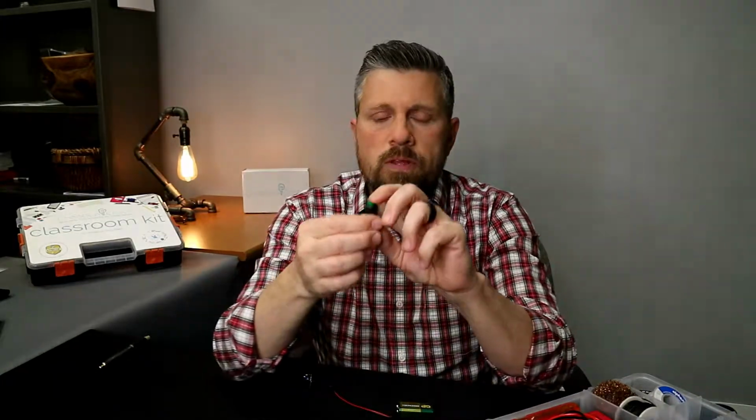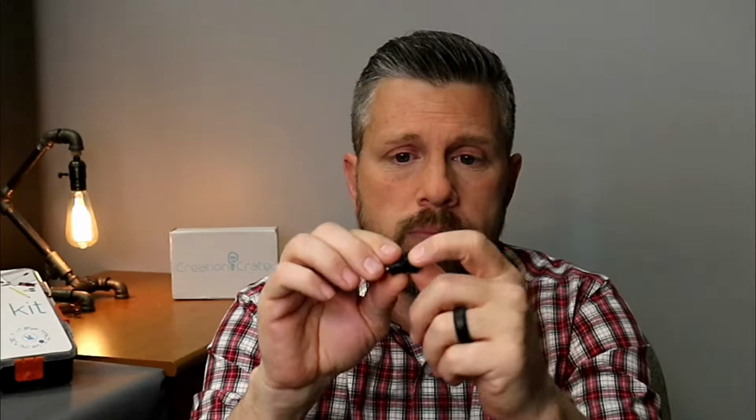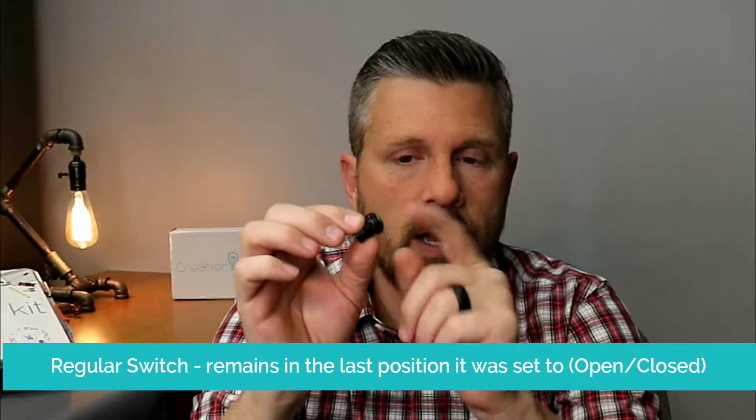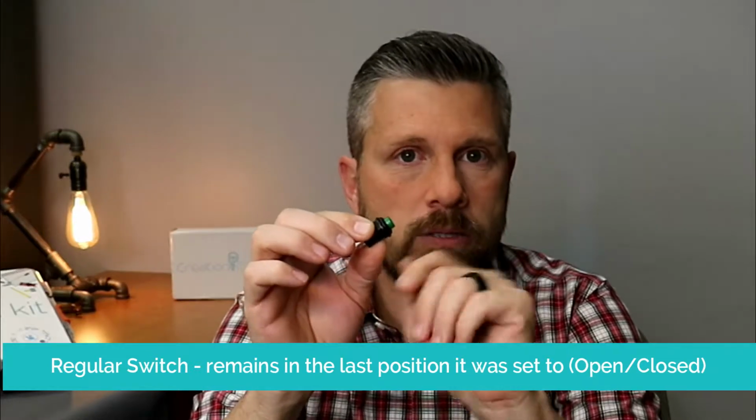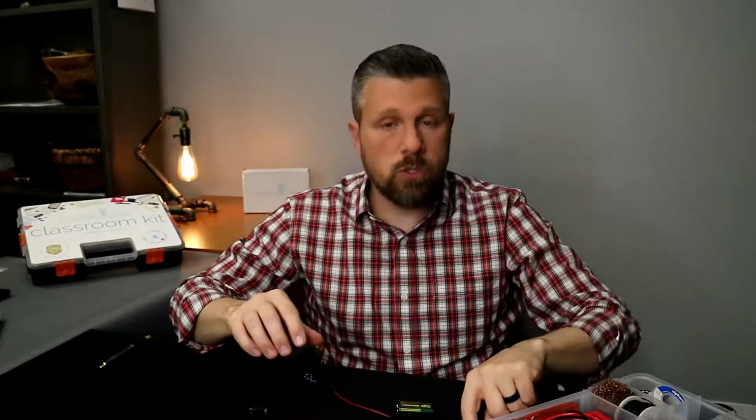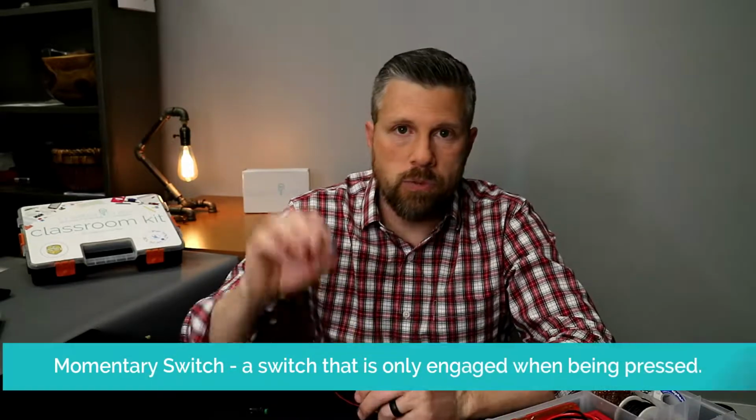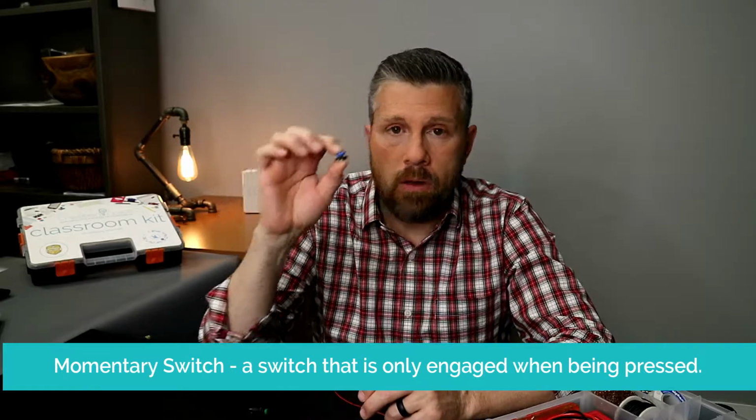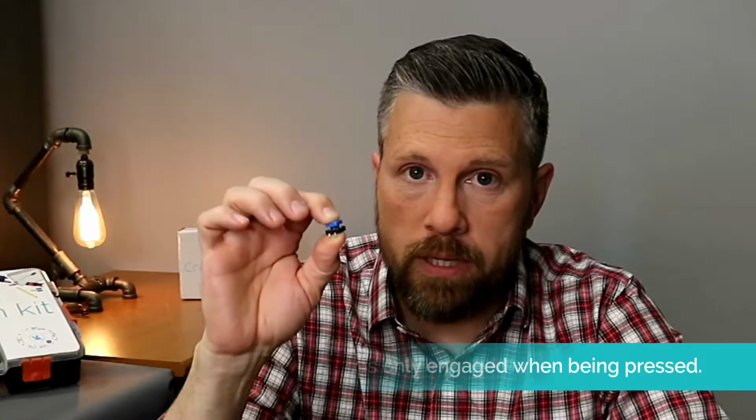Now, this is another type of switch. It's a button switch, and when I press it, I'll hear it click, and that's going to stay on. When I unclick it, it's going to turn off. Most of the switches that you'll be using for your projects with Creation Crate are momentary switches. A momentary switch means that you have to hold it down for it to complete its action, and then when you let go, it's going to go back to its default position.